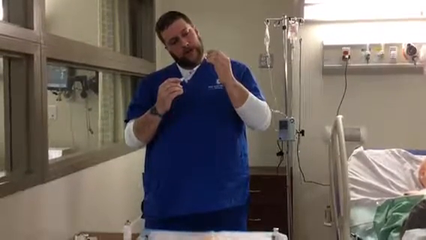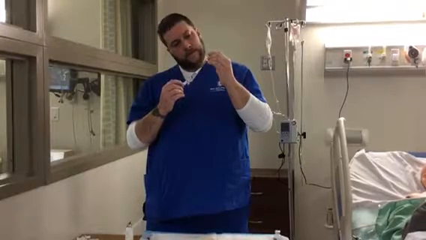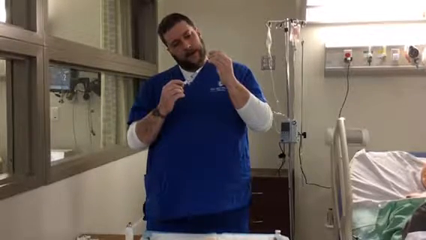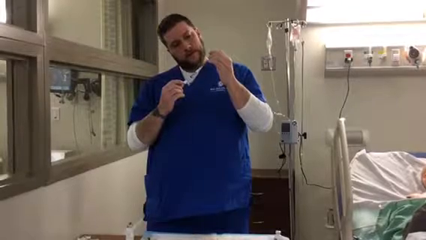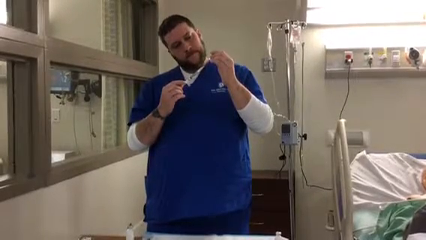And be careful to keep the needle in the vial the whole time, as to not break the seal and get all the medication.